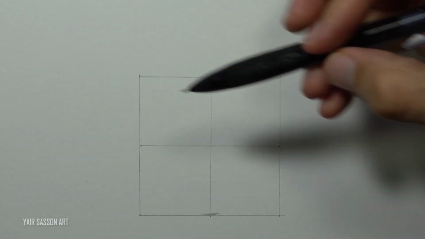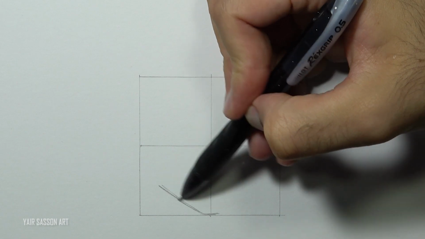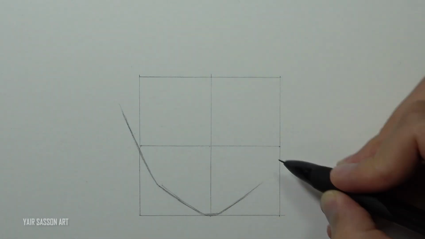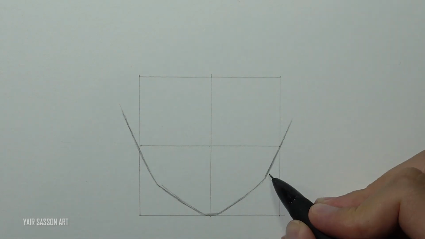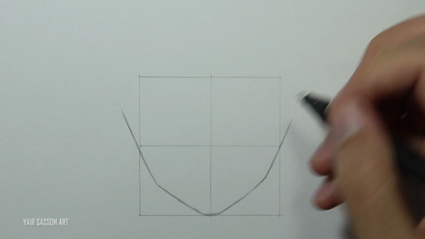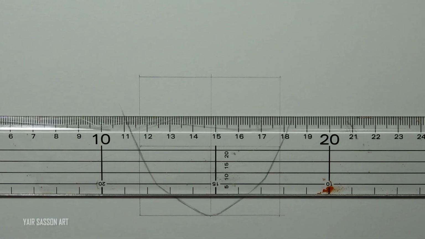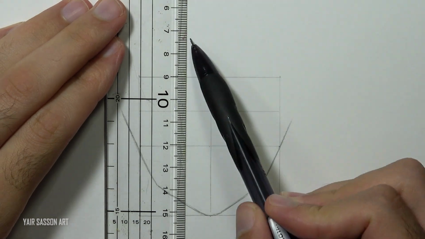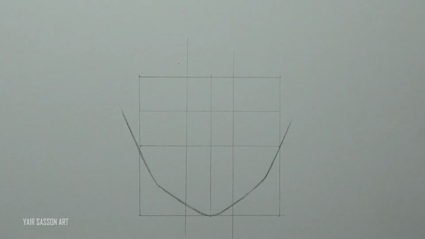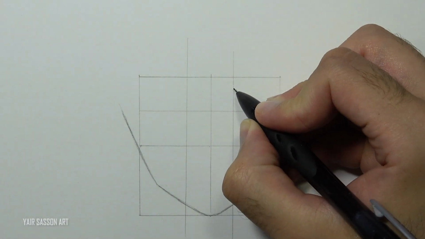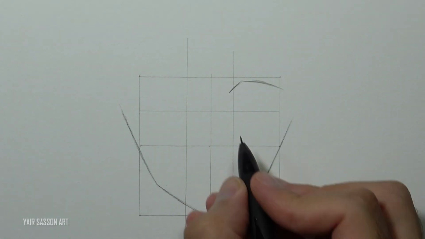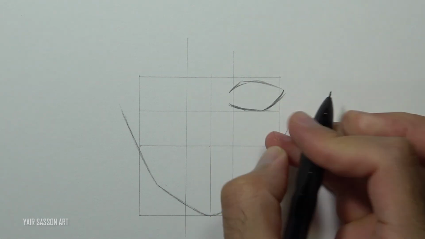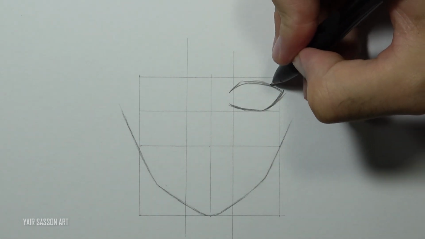First, we are going to start by drawing the shape of Ken's face. Next, we're going to use these guidelines to help us draw the eyes. So we are going to start with the right eye. As you can see, I'm drawing it by using 4 lines and then I'm adding thickness to create those eyelashes.